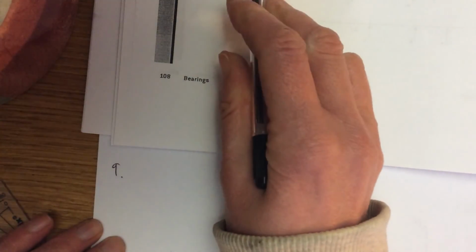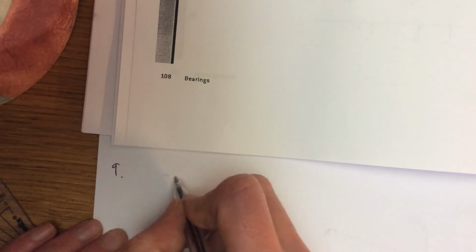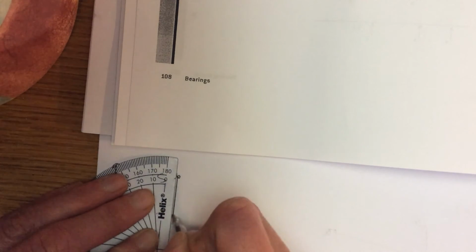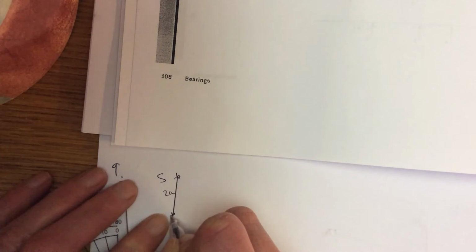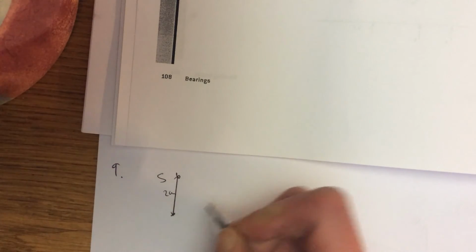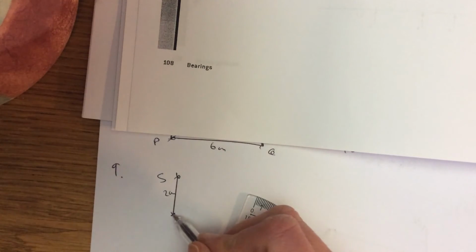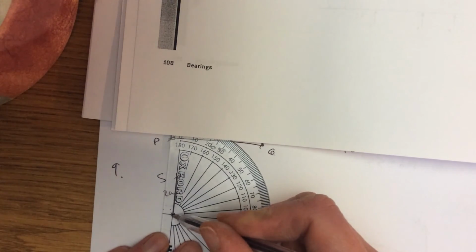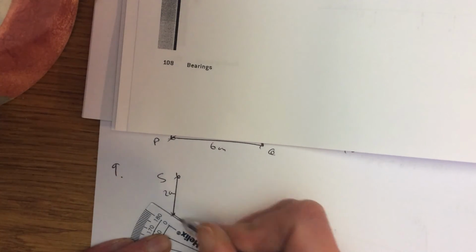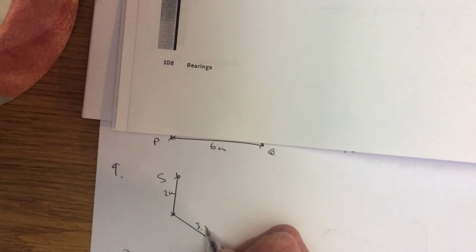Now number 9, I'll just finish it off even though I don't have a ruler at the minute. A hiker walks 2 kilometres due south from a starting point S. So he walks 2 kilometres down there, so if you draw a wee line at 2 centimetres. She then walks 3.5 kilometres on a bearing of 120. So you put your protractor on, she's now down there. Measure up to the north line and go to 120. If you go out that line, 3.5 centimetres, again you use your ruler for that, to the point L, where she stops for lunch.